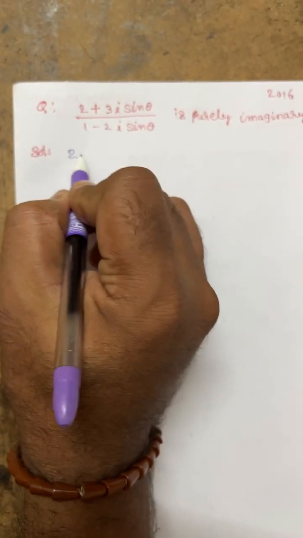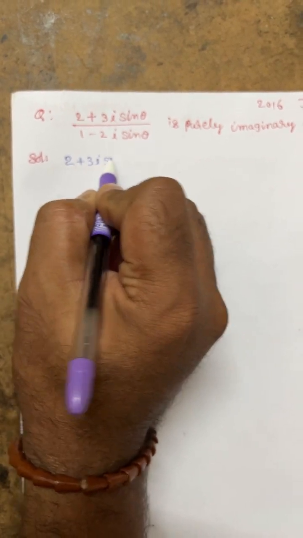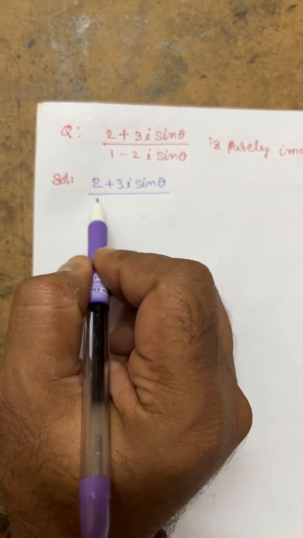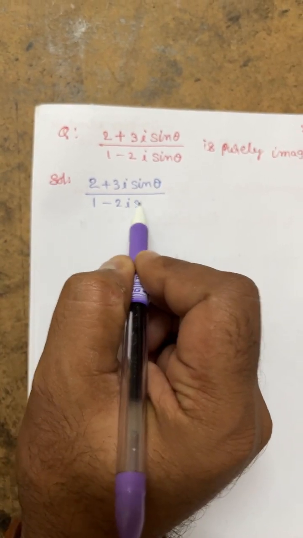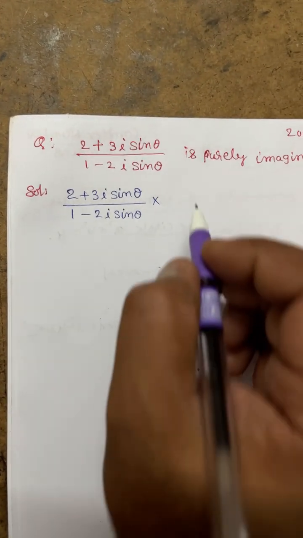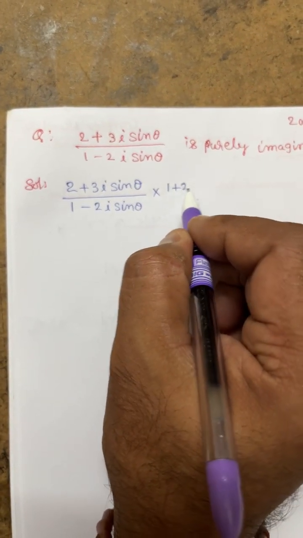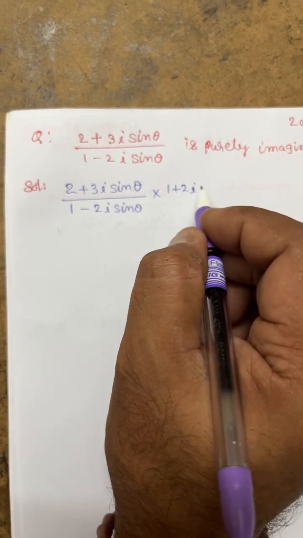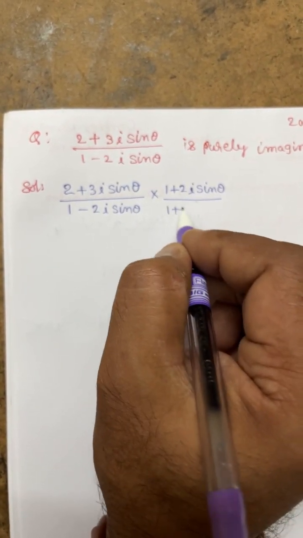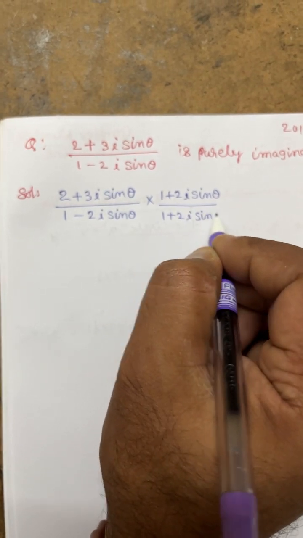So what comes is theta. Here we know (2 plus 3i sine theta) divided by (1 minus 2i sine theta). Multiplying and dividing by the rationalizing factor, the complex conjugate 1 plus 2i sine theta.